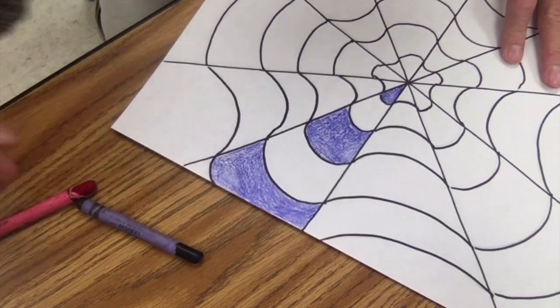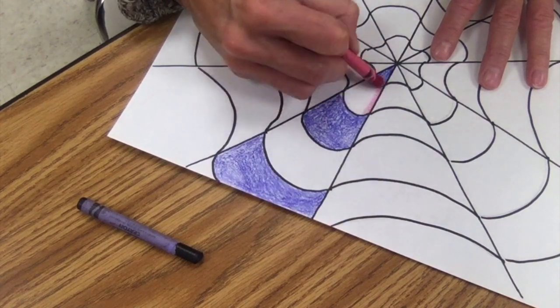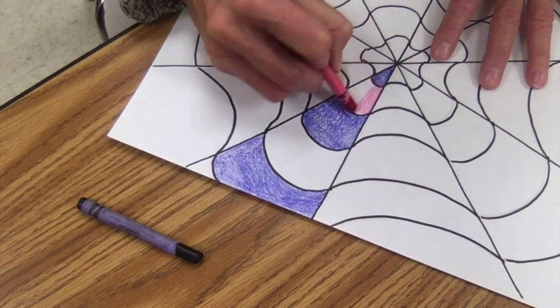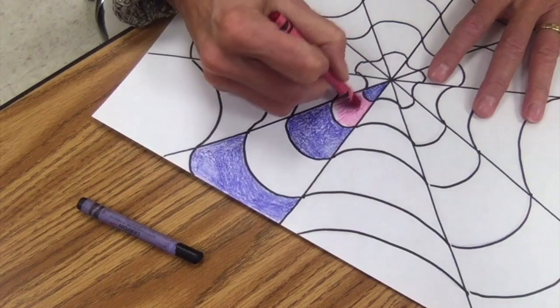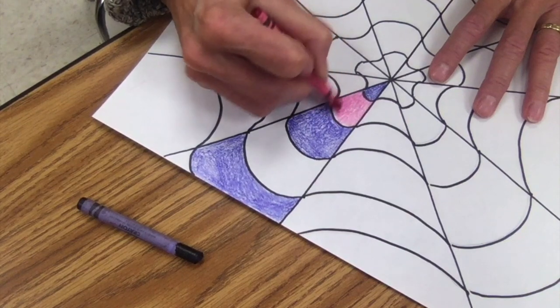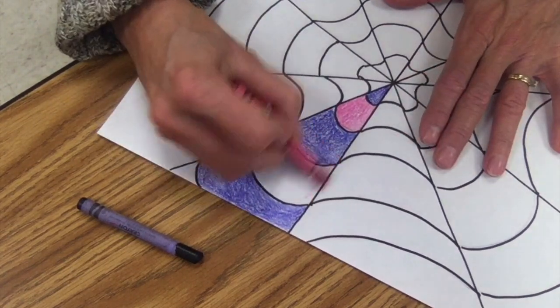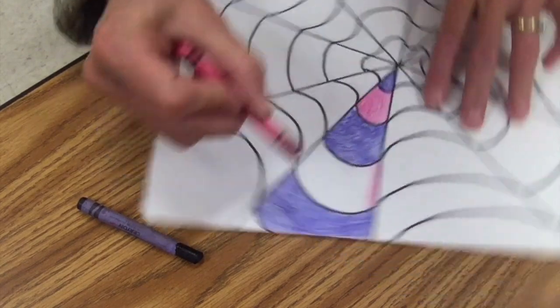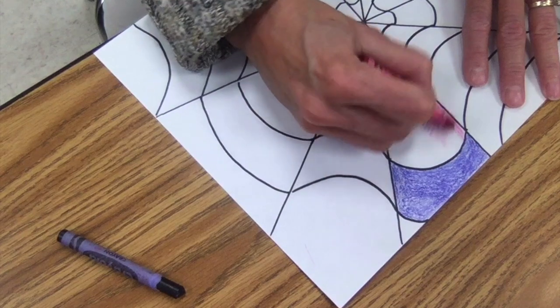Now I'm going to go to the magenta color, which again, it's just like red-violet. And I'm just going to fill in the stripes that are in between. See how I left some gaps there, but then when I color in a different direction, it fills all of it in. If you color lightly and you build your color and your values slowly, you'll have nice even coloring.